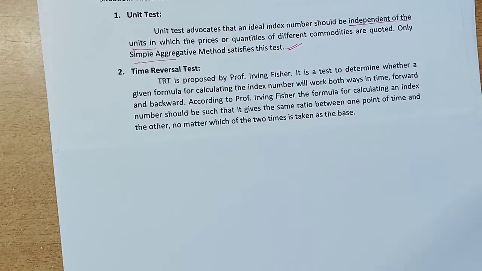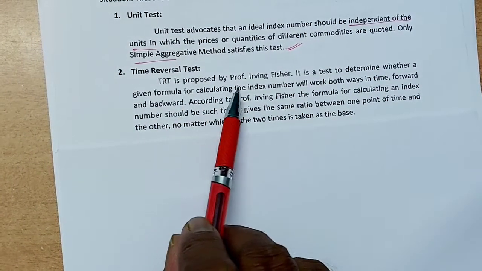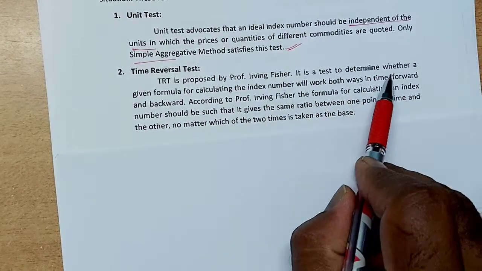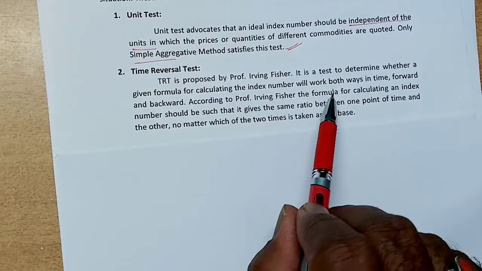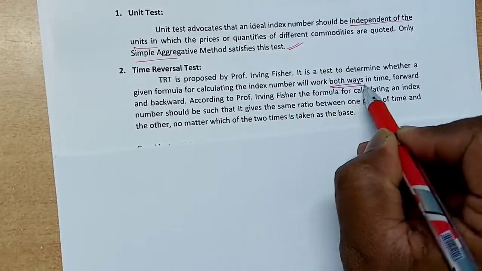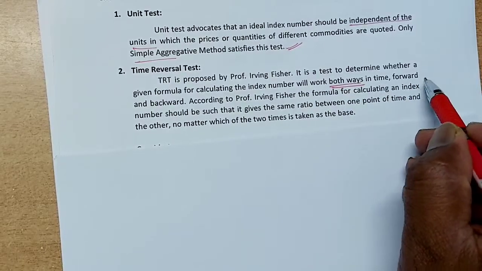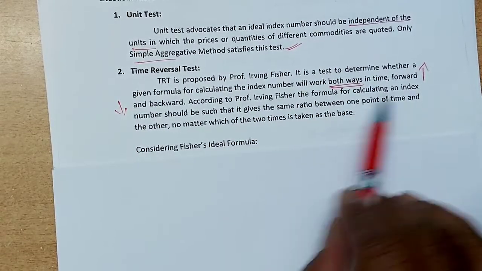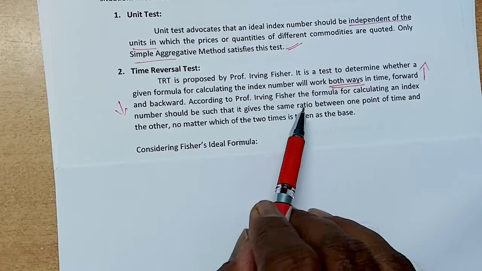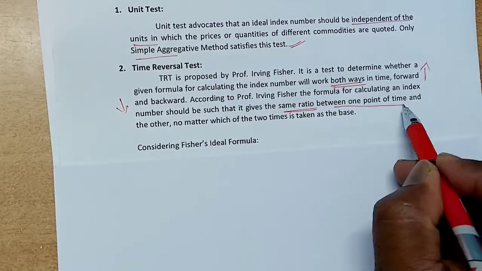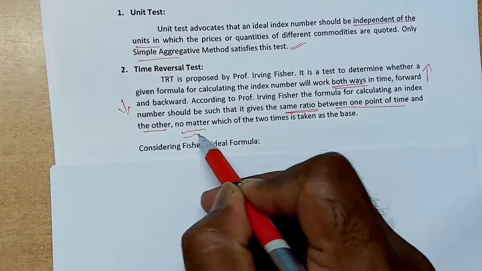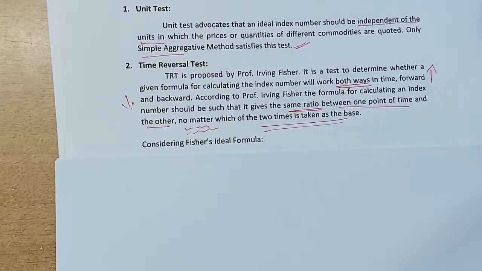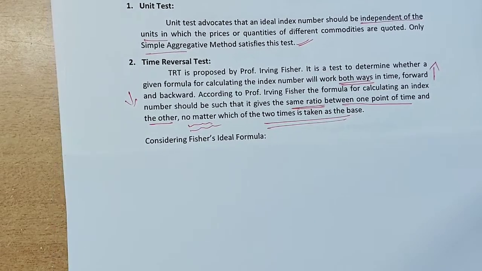Coming to the second test, which is time reversal test. Time reversal test is proposed by Professor Fischer. It is a test to determine whether a given formula for calculating the index numbers will work both ways. It's important whether it works in both ways in time, that is either forward or backward. According to Professor Fischer, the formula for calculating an index number should be such that it gives the same ratio between one point of time and the other, no matter which of the two times is taken as the base. Which means to say that even if the base is changed from current year to base year and base year to current year, the ratio should be the same.